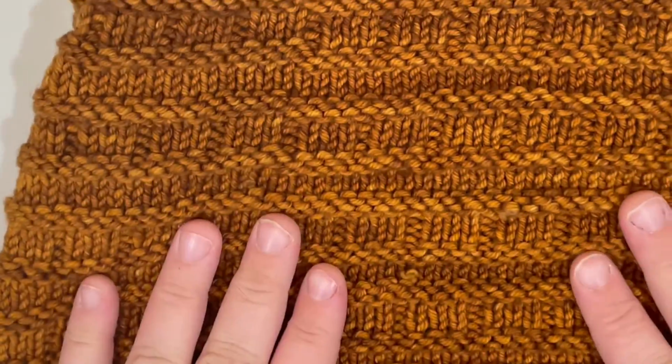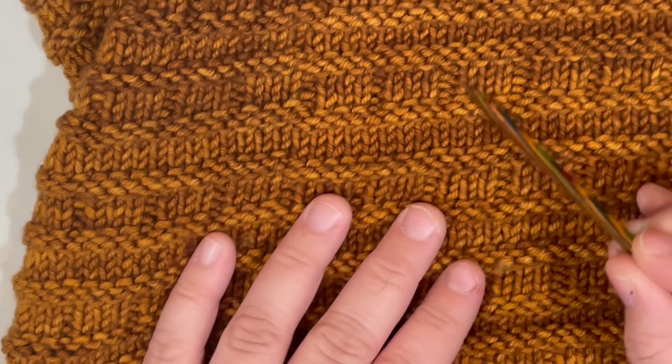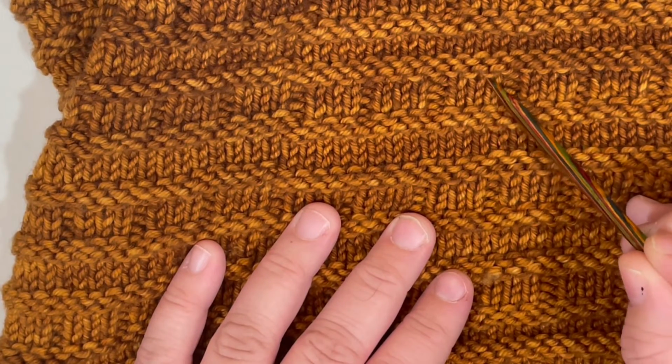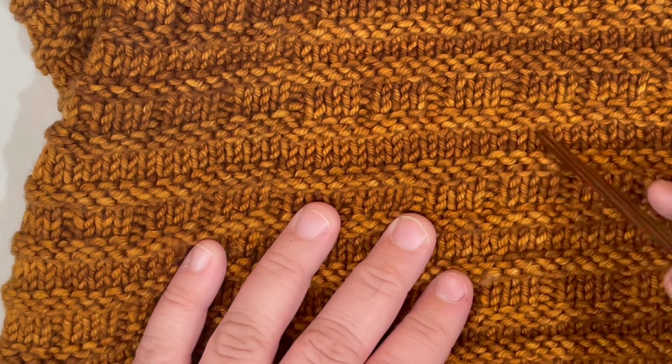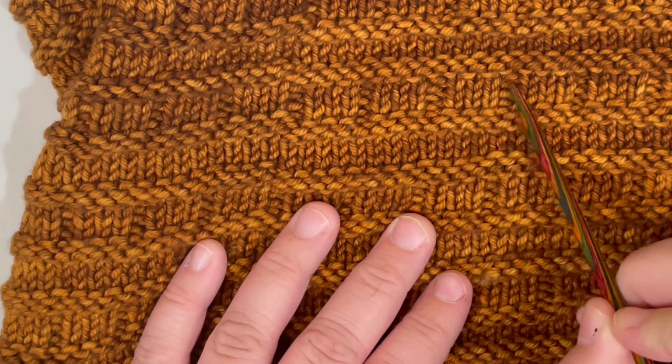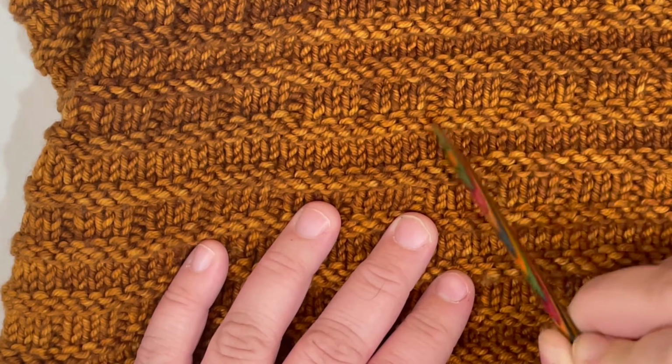The nice thing is I can actually turn this inside out and you have the exact opposite pattern on here. So on this side, it looks like I have a whole bunch of knit stitches, tons of knit stitches throughout here, interspersed by just a little bit of purl stitches. So it's really nice because you can reverse all of this stuff.